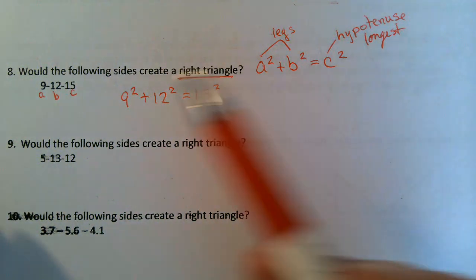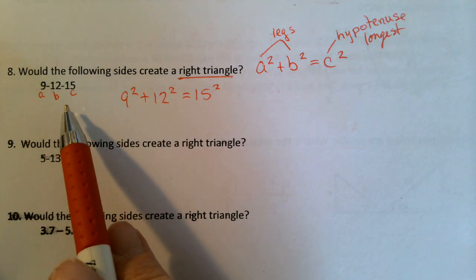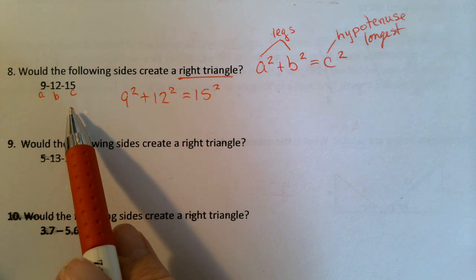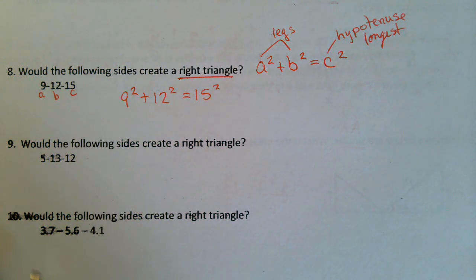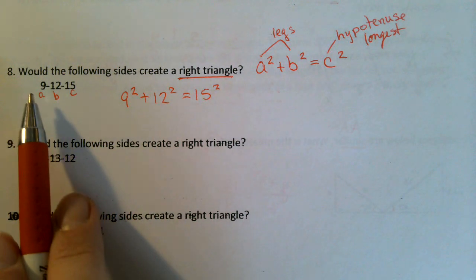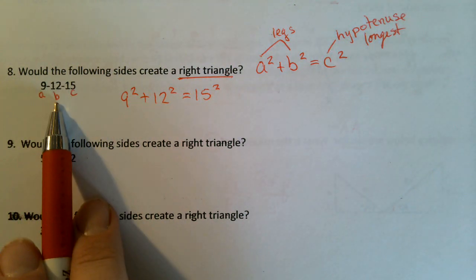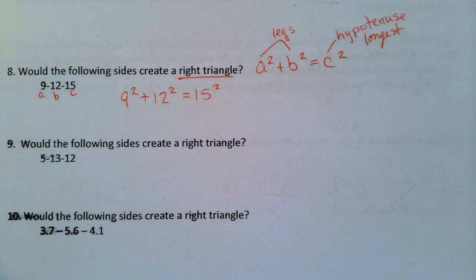Now, if it's a right triangle and they're whole numbers, we could go one step further and say it's a Pythagorean triple. This, no matter what, could never be a Pythagorean triple because they're not whole numbers. So it has to be a right triangle, and that's all we're looking for, right triangle or not. But to remind you, if it's a right triangle and whole numbers, it would also be considered a Pythagorean triple.